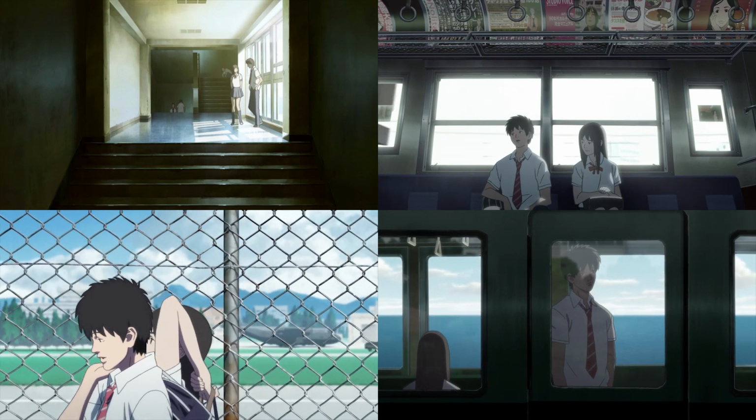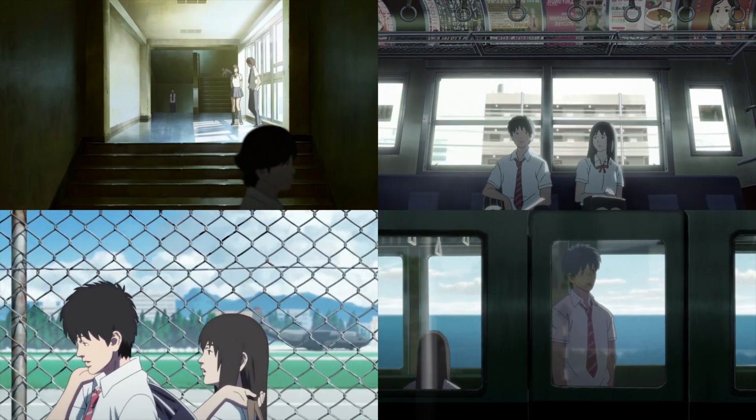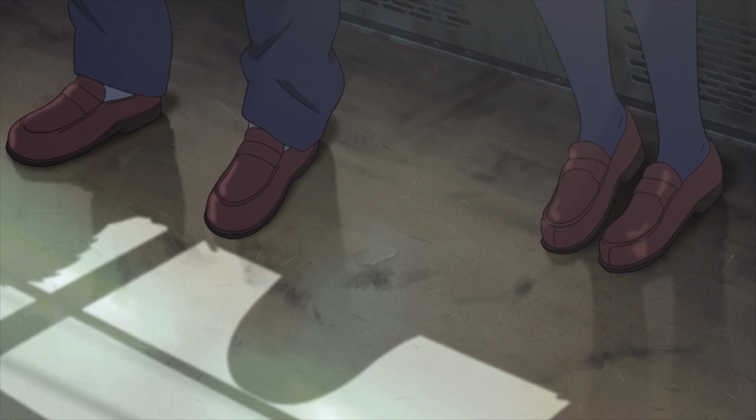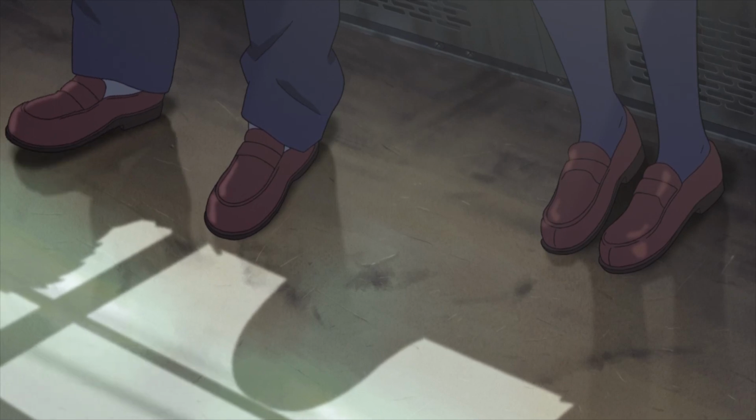It brings the focus not on the individual, because there's always two of them, but because there's always two of them, the world is simply defined by whether the characters share commonality in space, or whether they hold differences in space.